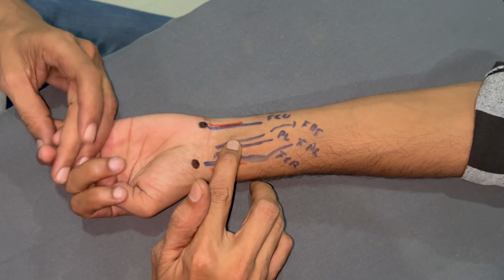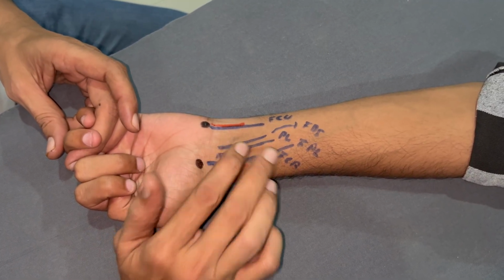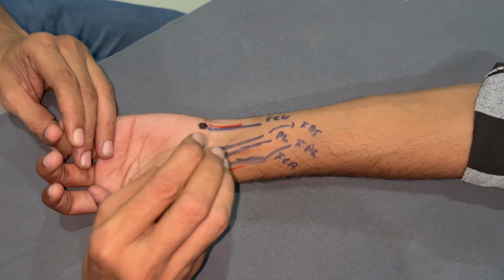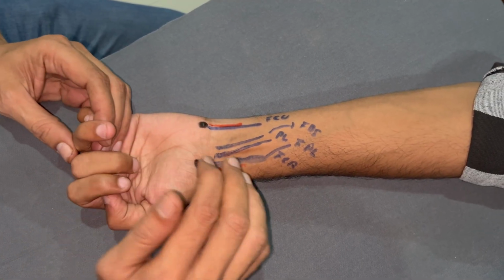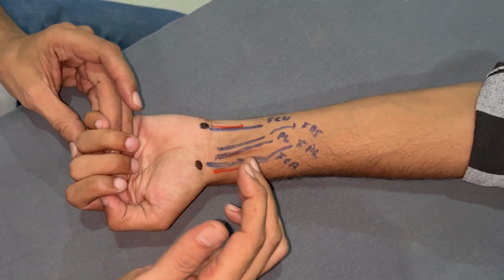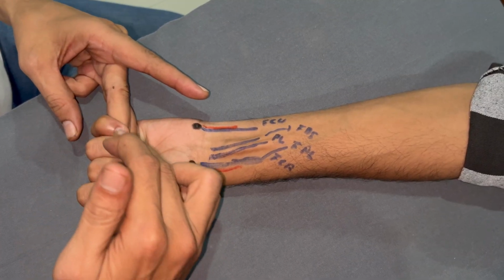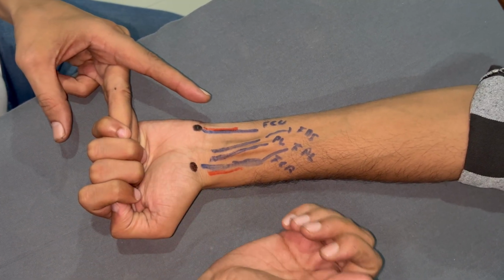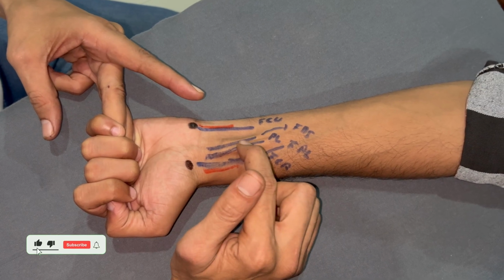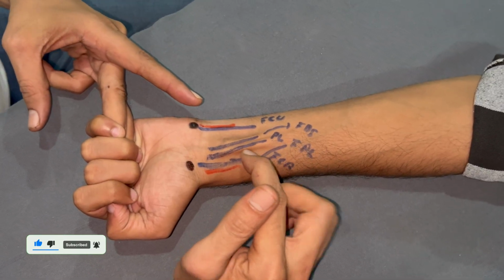In this condition, for confirmation, you can identify both tendons simultaneously. But if you want to identify it exactly, then ask the subject to make a fist and place your finger in between the fourth and fifth finger, which produces an isometric contraction in your flexor digitorum superficialis.